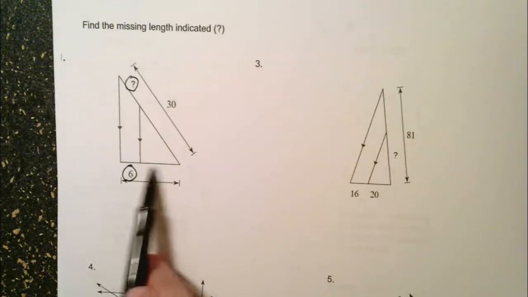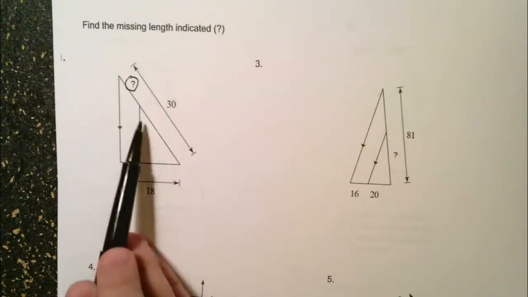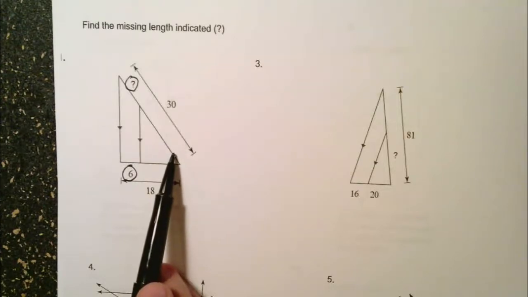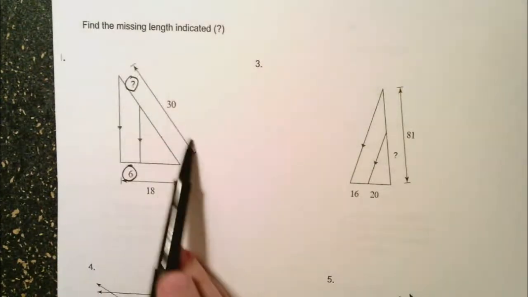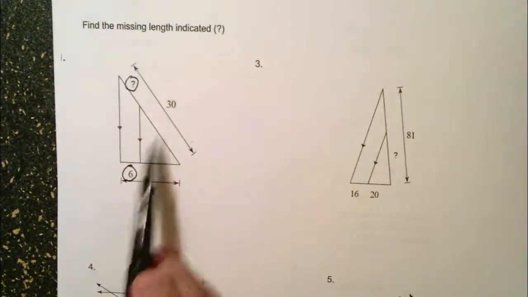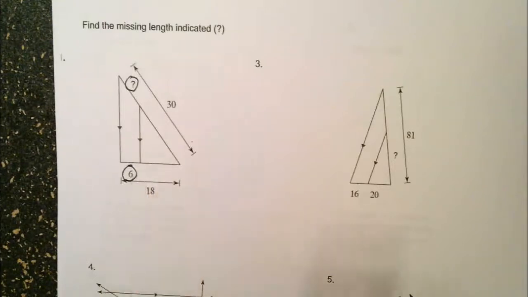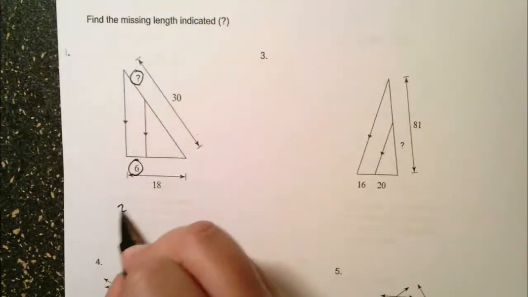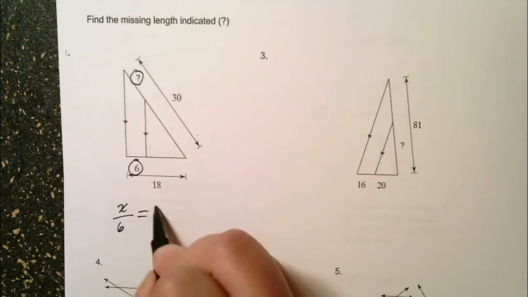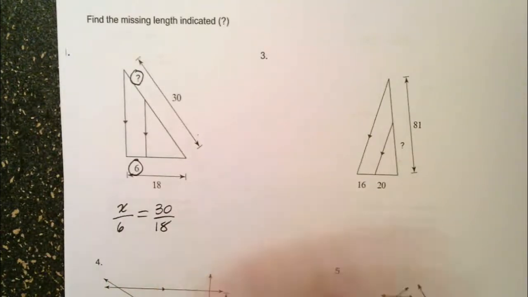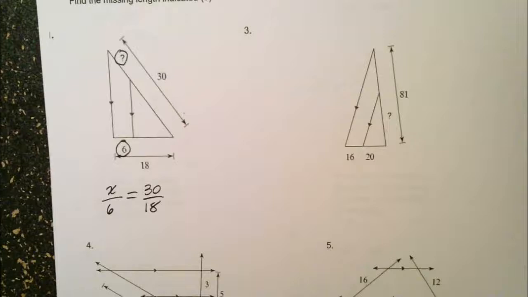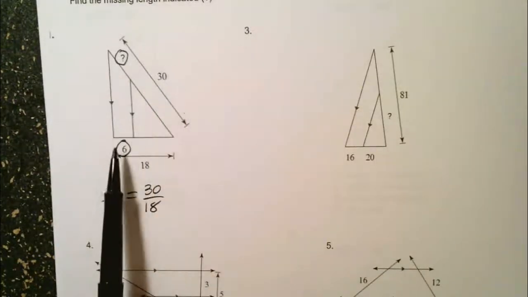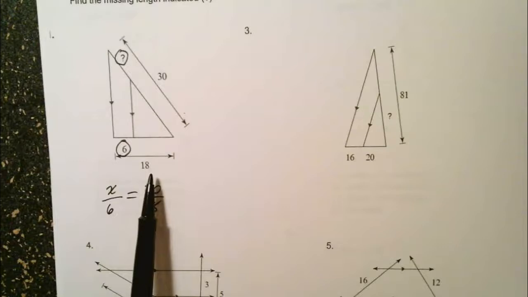I don't have to subtract and find this part right here because it would be hard for me to know what to put for this. I could do it, but it'd be easier if I just compare the whole side, both pieces put together, to this whole side, both pieces put together. So in other words, let's call that X. X over 6 equals 30 over 18. That's not the only way you could set it up. You could also say X over 30 equals 6 over 18.